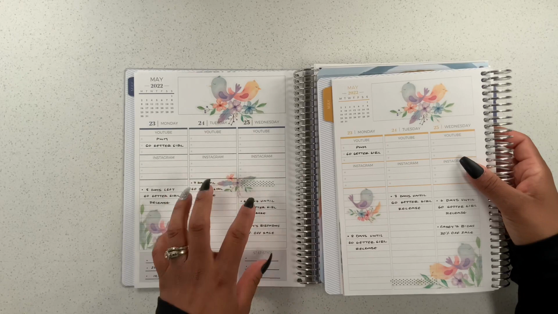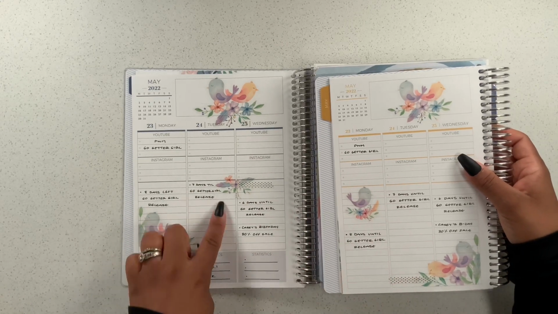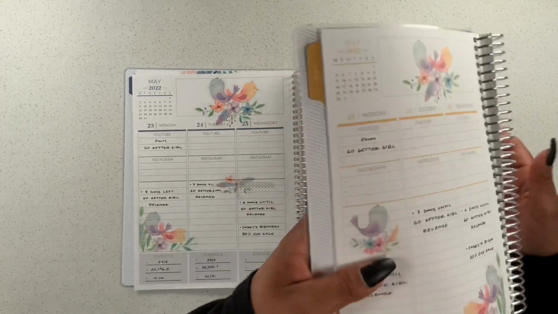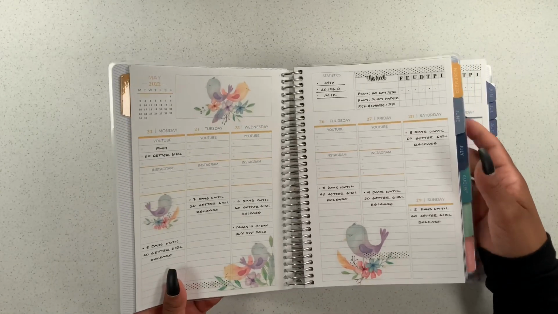The columns are much wider in the 7x9 than in the A5, but I feel like there's the same amount of space, if that makes any sense. But I do like this little A5 size as well.